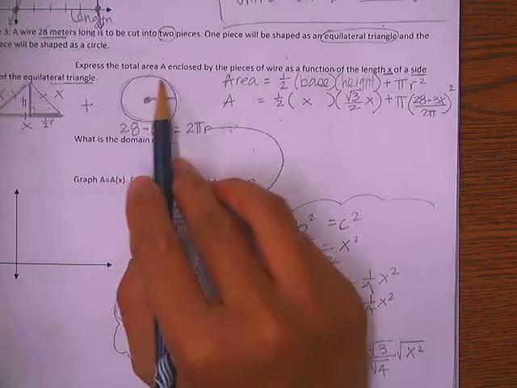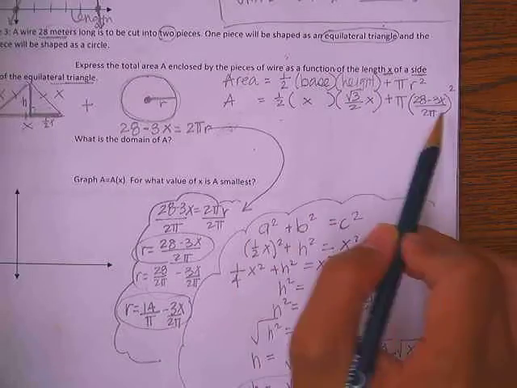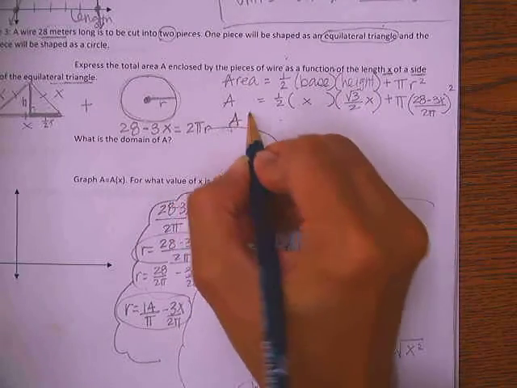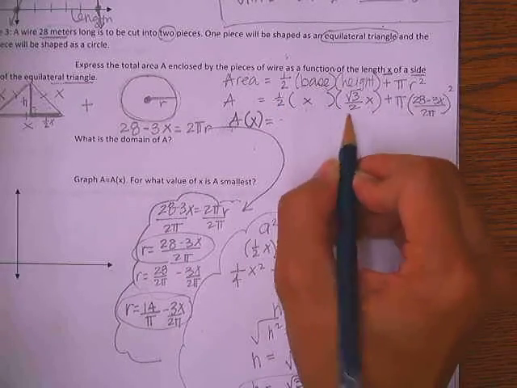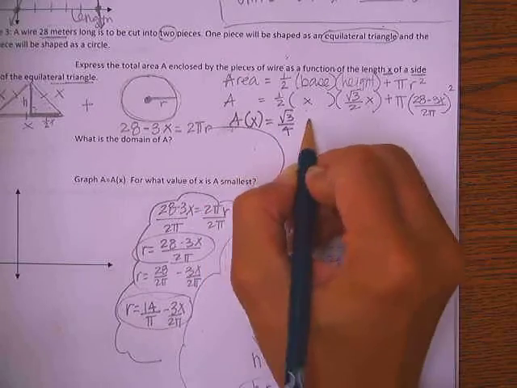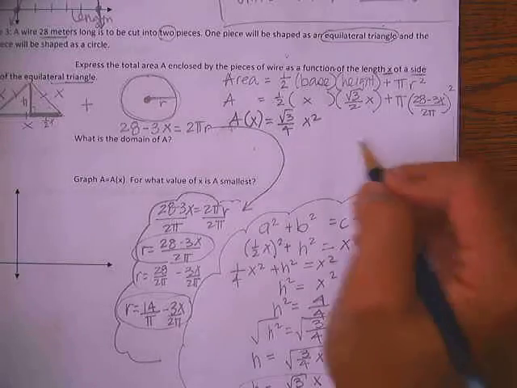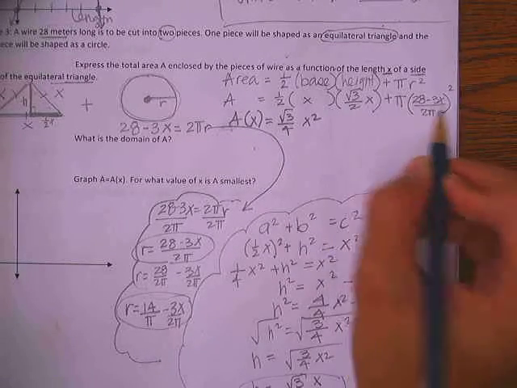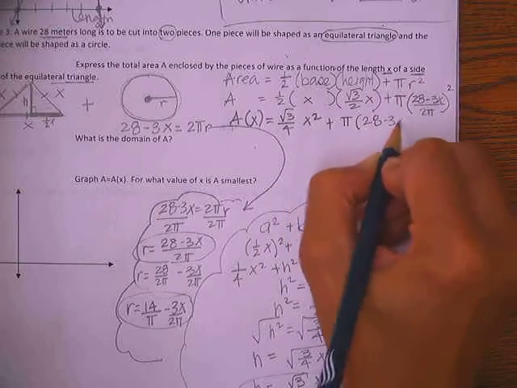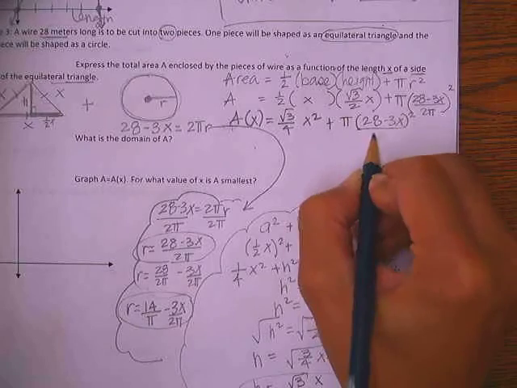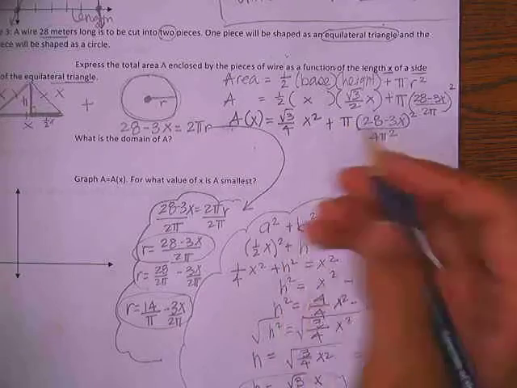Okay, so express the total area enclosed by the pieces of the wire as a function of length x. That means I can only have x's in here. So A of x is now x times x, which is x squared. 1/2 times radical 3 over 2 is radical 3 over 4 times x squared. There's not much we can do with this one, so I'm just going to leave it exactly the way it is. But you can simplify these out. I'm going to write pi times 28 minus 3x squared on the top. On the bottom is really 4 pi squared. But there's a pi here and 2 pi here, so one of them can be reduced.